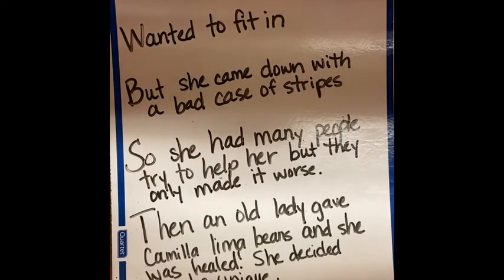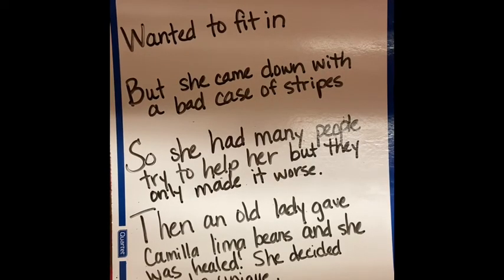So if I were to describe this book to, I don't know, my husband who hasn't read this story before, and he said, hey, what's A Bad Case of Stripes about? I could say, well, it's about Camilla Cream. She wanted to fit in, but she came down with a bad case of stripes. So she had many people try to help her, but they only made it worse. But then an old lady gave Camilla lima beans, and she was healed, and she decided to be unique. Does that sound like a pretty good summary? I think it does. It's like a teaser. It's a way to get them to want to maybe read the book for themselves as well.